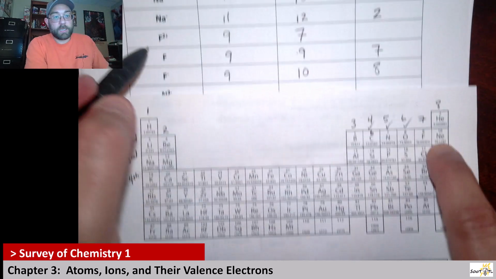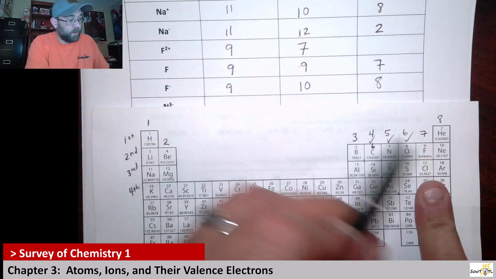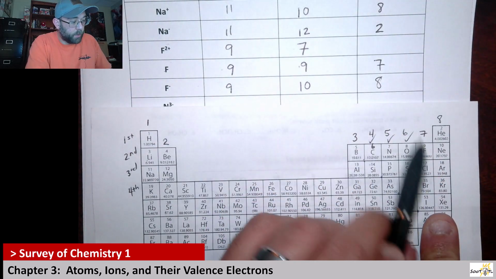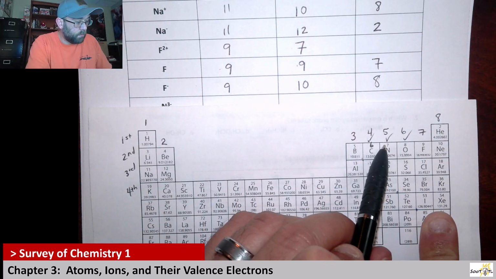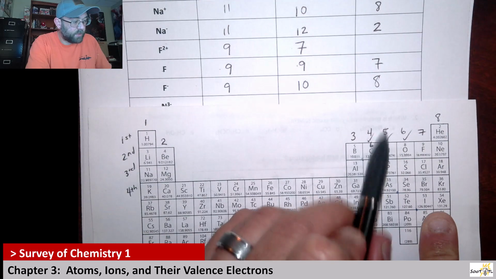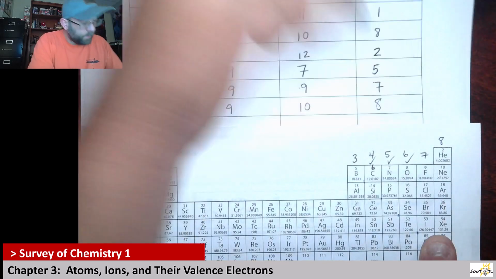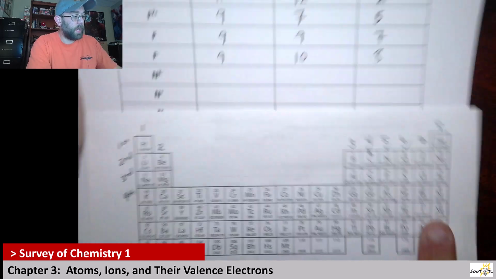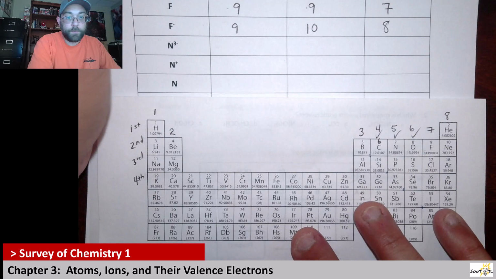Now, let's look at the guy that lost 2, right? So it was at 7, and then it lost 2, so that means you jump 1, 2, jump back 2. So it's got 5 valence electrons now, right? So 5. Okay. All right, next up, we've got some nitrogens we're going to compare.